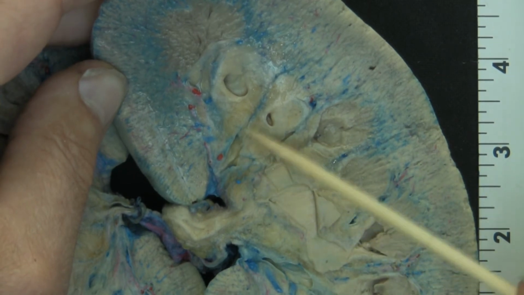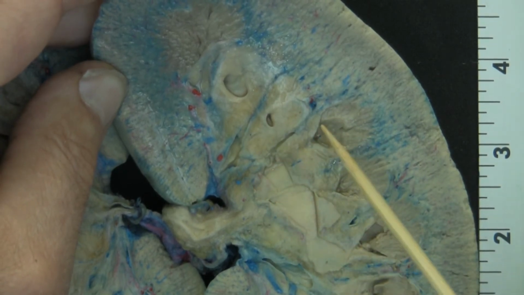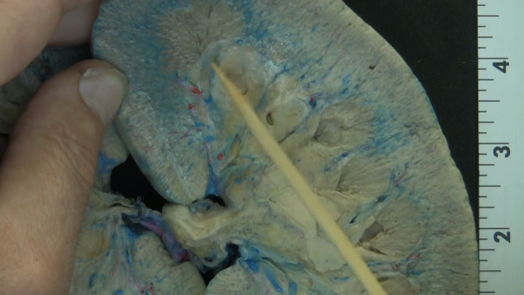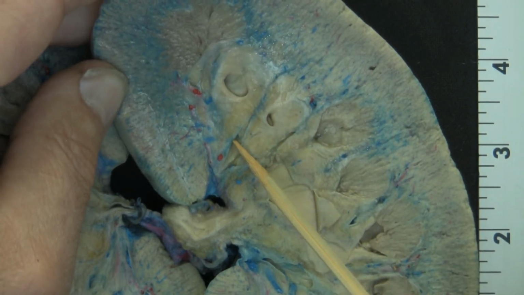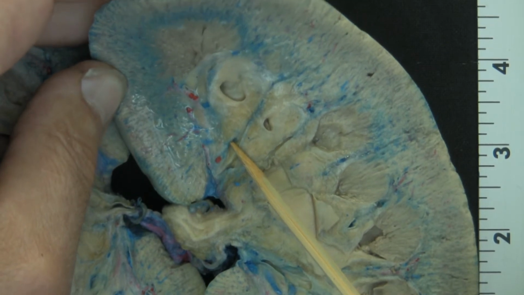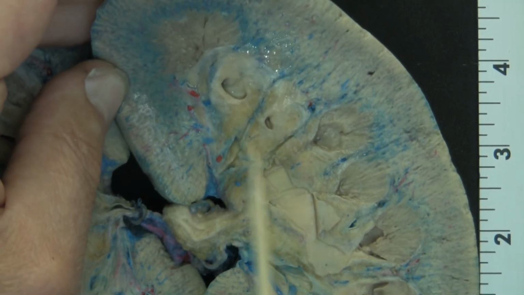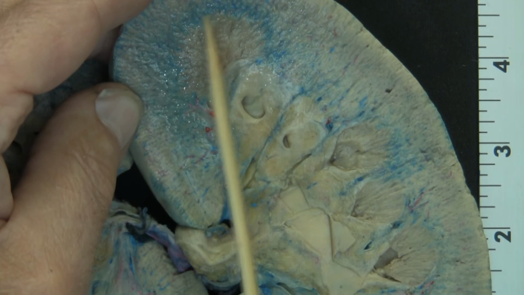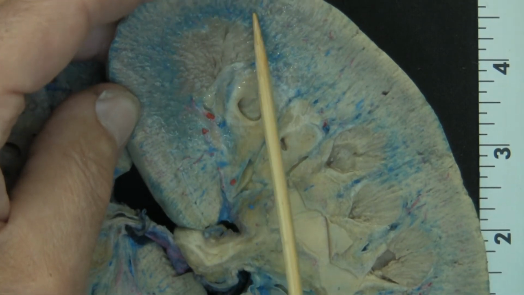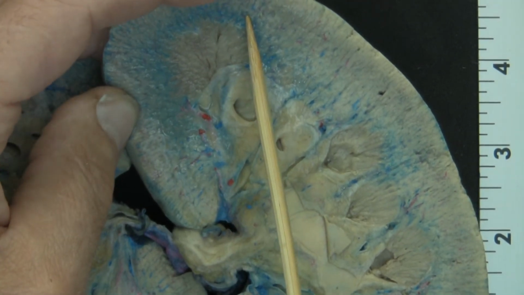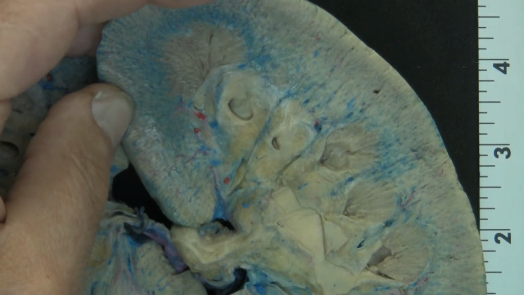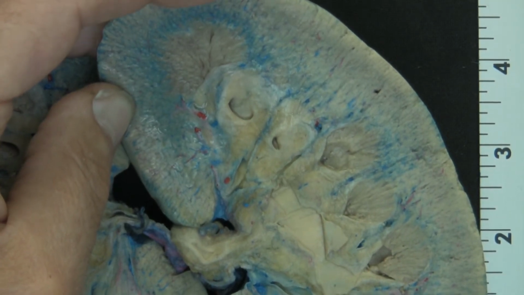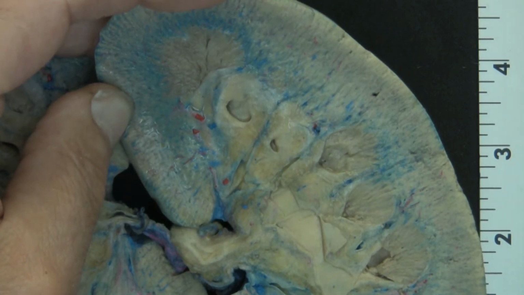And you can see these vessels that run through the medulla, and they'd be the interlobar veins. An impression of the arcuate vein is cast here, but the interlobular veins or arteries not well seen in this case.